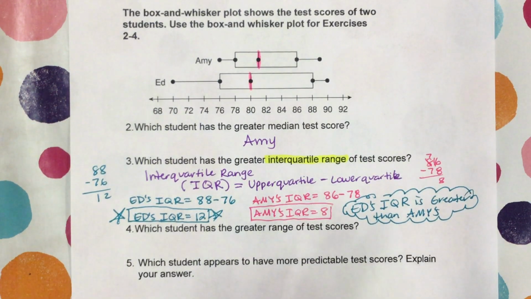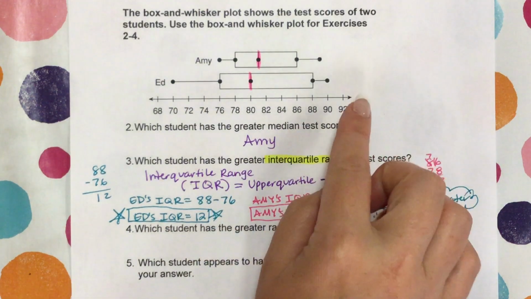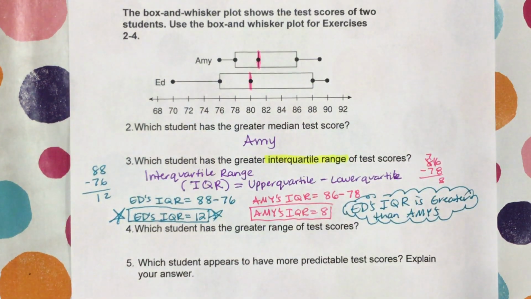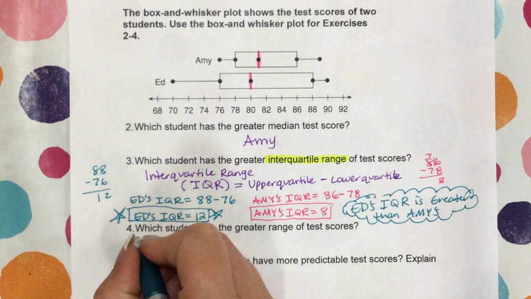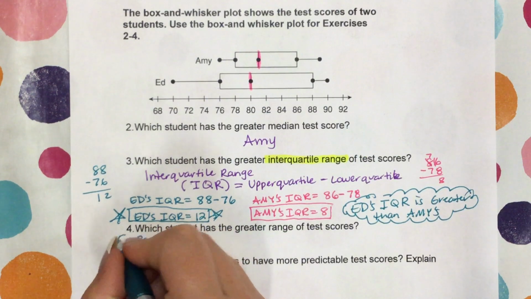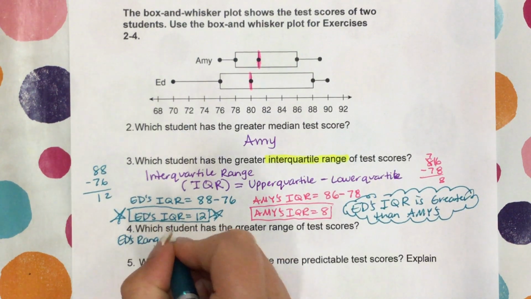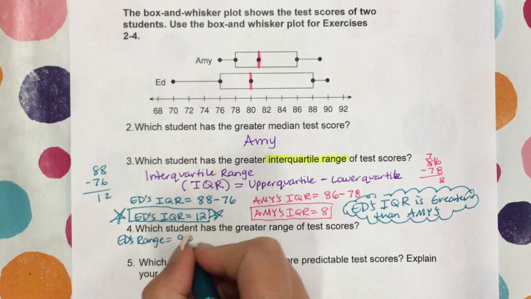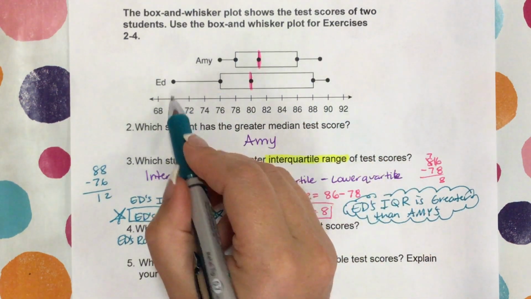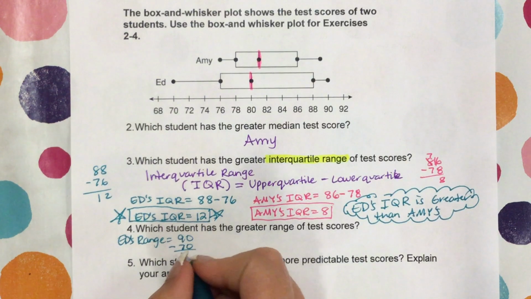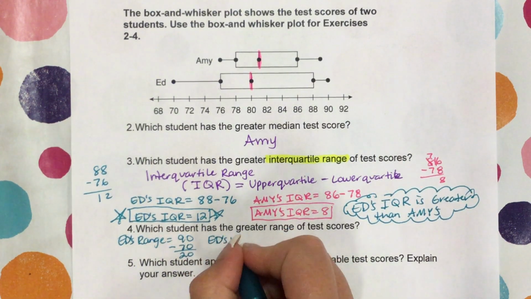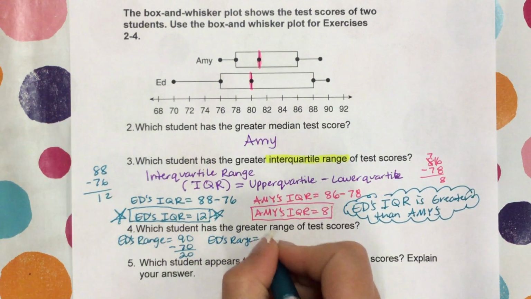Number 4 says, which student has the greater range of test scores? Okay, so remember to find the range, we just take the maximum value or the greatest value and subtract it by the smallest value. So let's go ahead and find Ed's. Ed's range is going to be his biggest value, which looks like it's 90, subtracted by his smallest value, which is 70, and 90 take away 70 is 20. So that means that Ed's range is equal to 20.